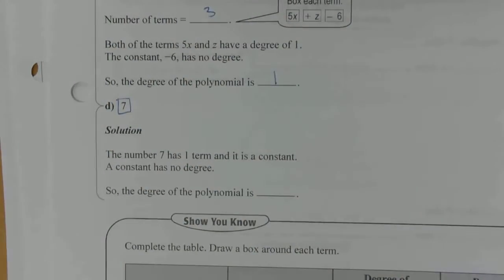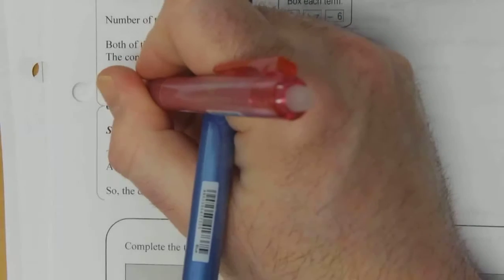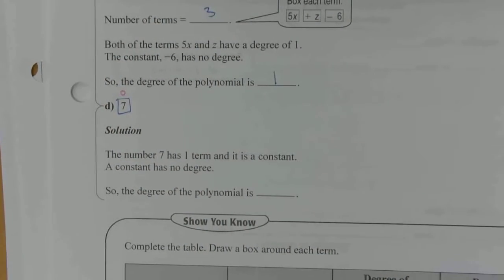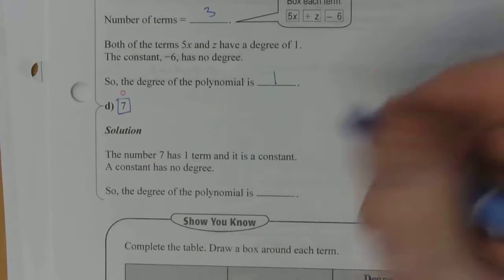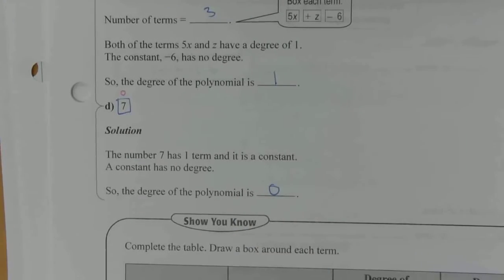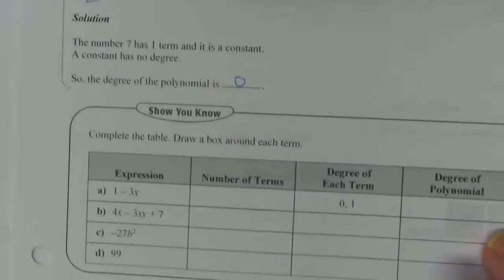Last example. I have one term. It is a constant, so the degree for that is 0. So the degree of the polynomial is 0.